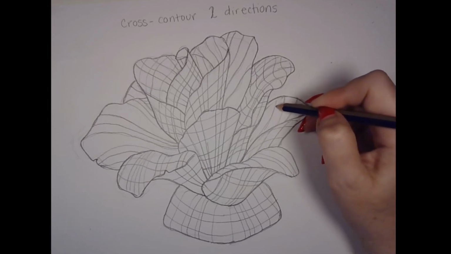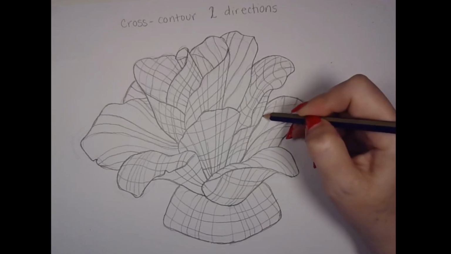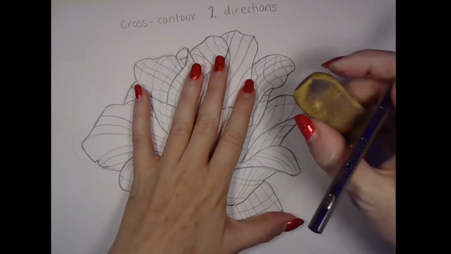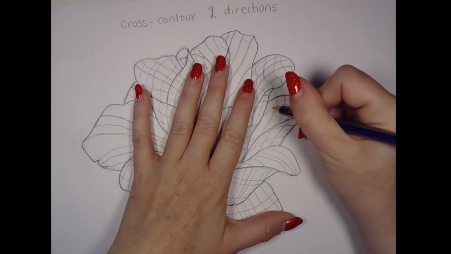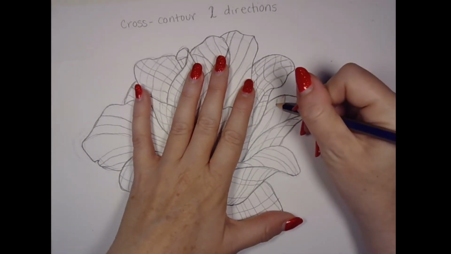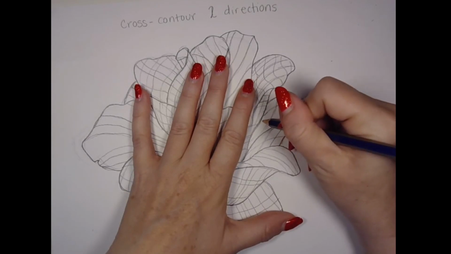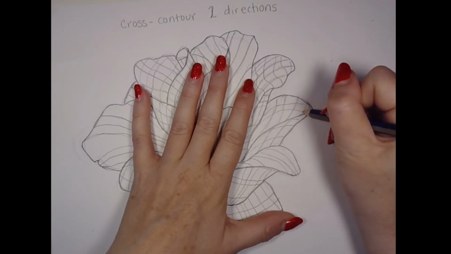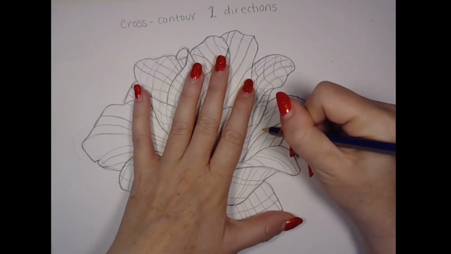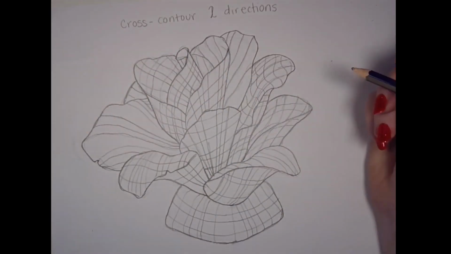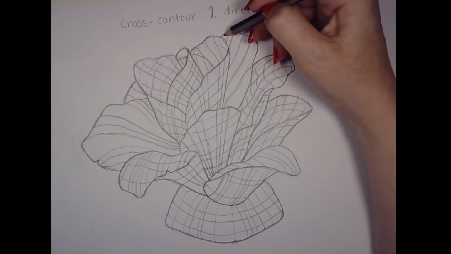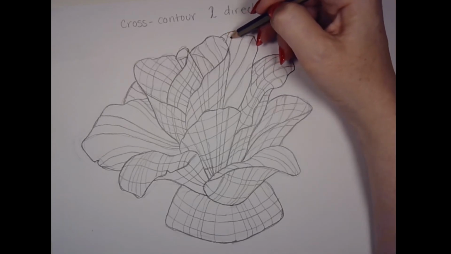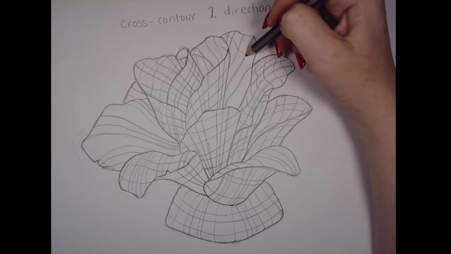See if I can get this curve here. Oops. Take your time with this. You may have to do a lot of erasing in practice. And here, trying to show the shape.